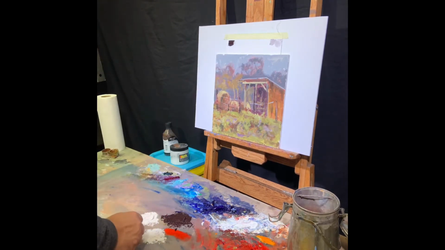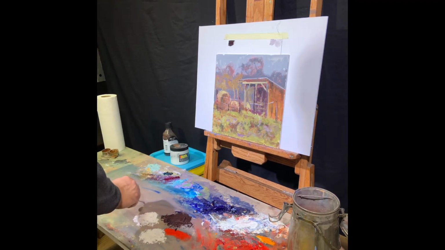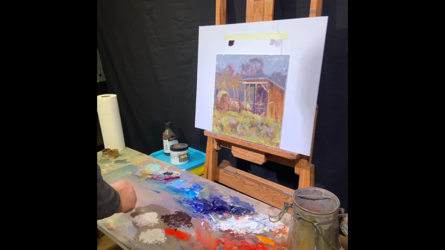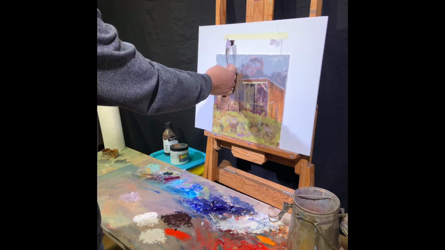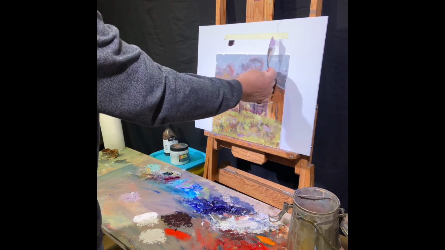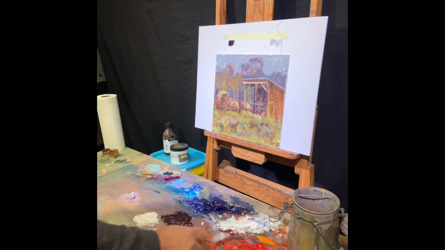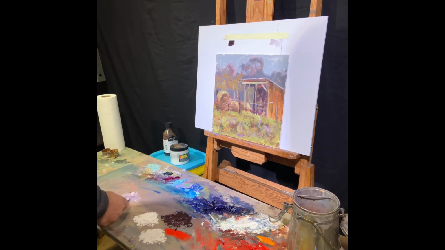Alright, so let me go halfway. I might even have to mix up more of that, but we're going to do pretty much equal parts of the lightest light and the darkest dark. I think I could go a little bit darker. To darken anything, you always mix blue and red.